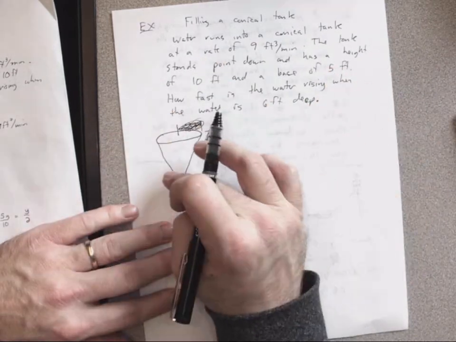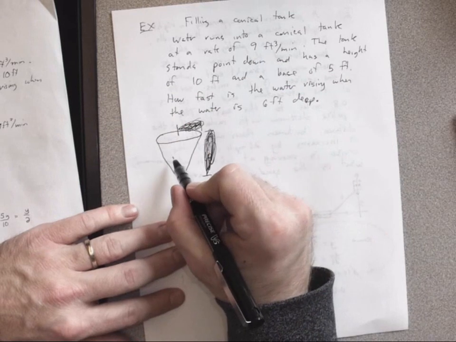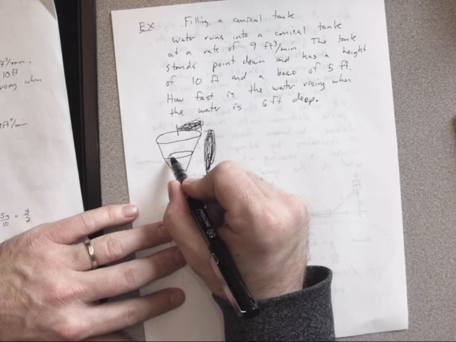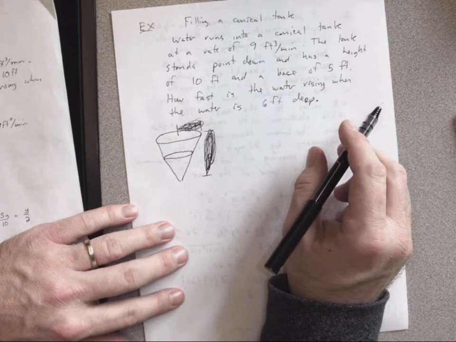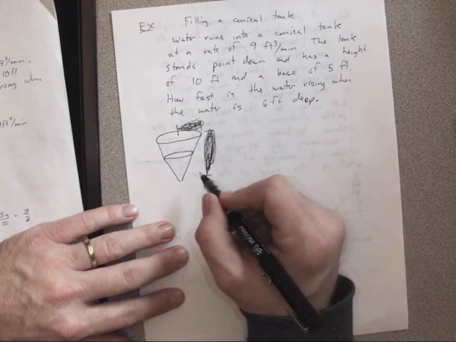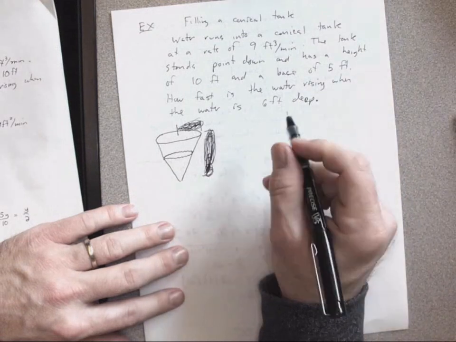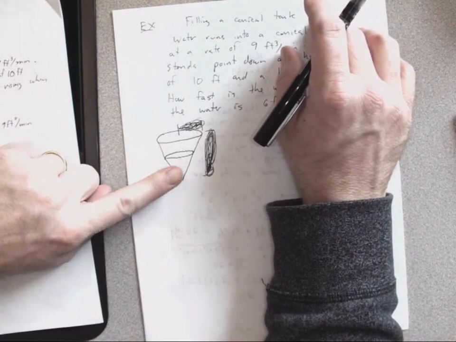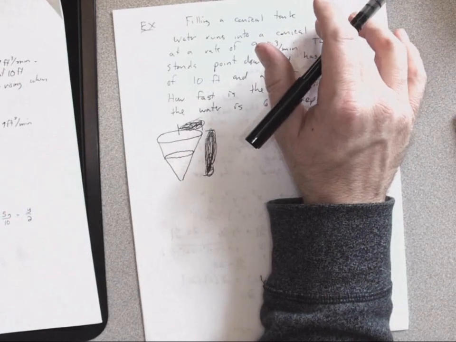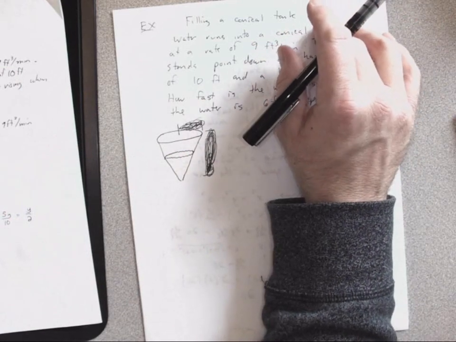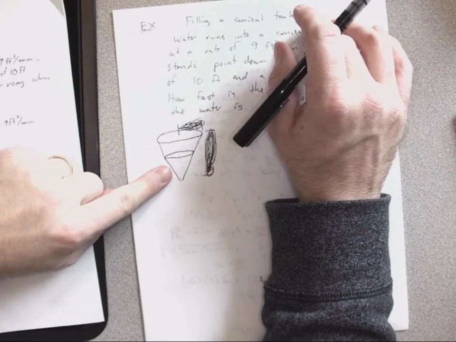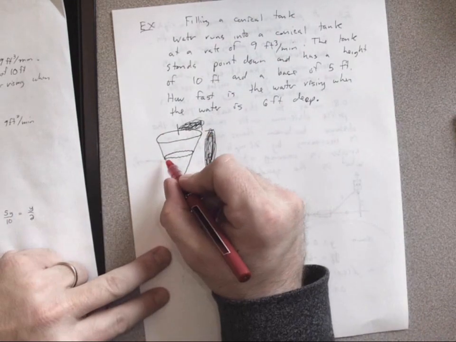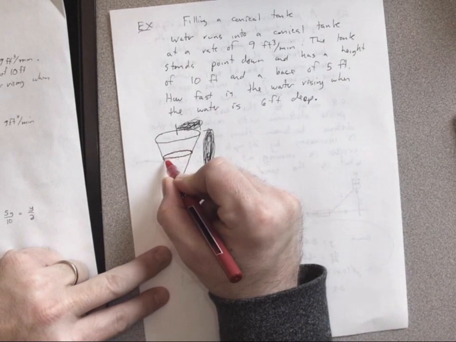Okay, what I know is I'm filling this up with water. So we have some water here that we're filling up. Notice that when you're filling up this water, the water itself makes its own cone. So I need to figure out the volume of just this cone right here, because this makes a cone.